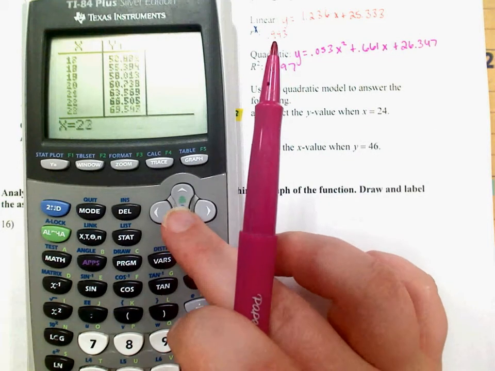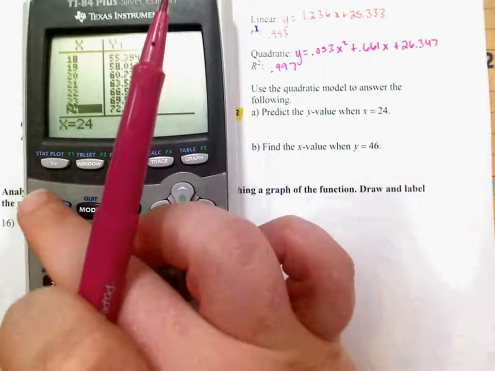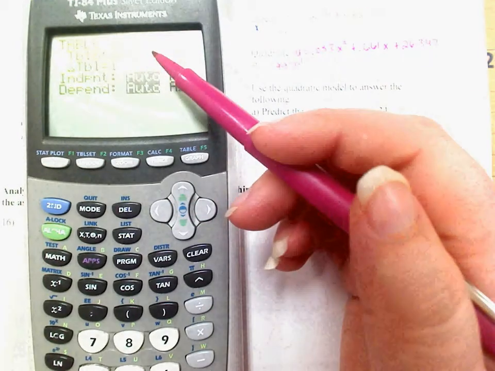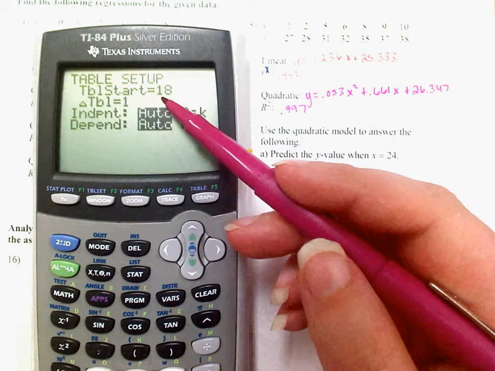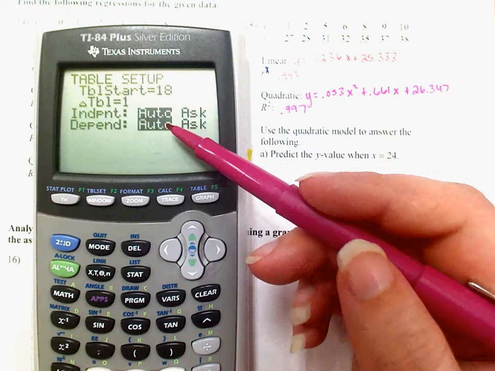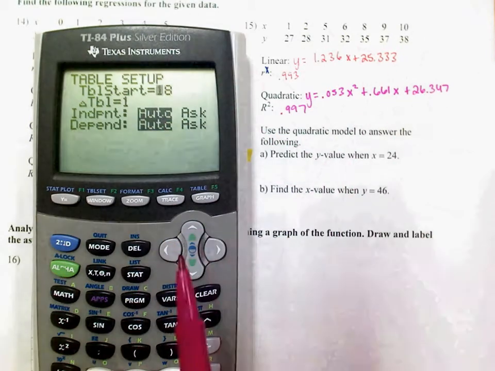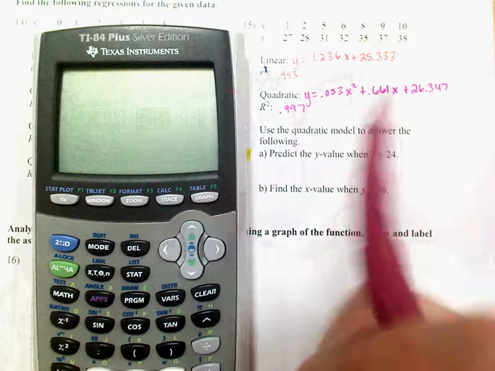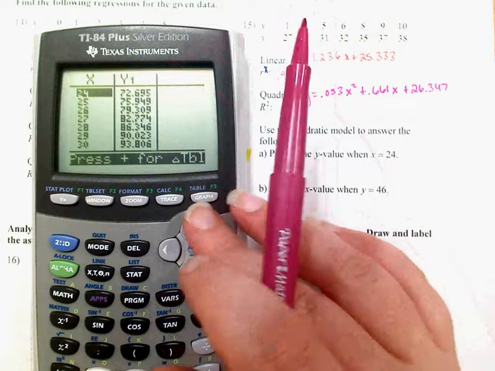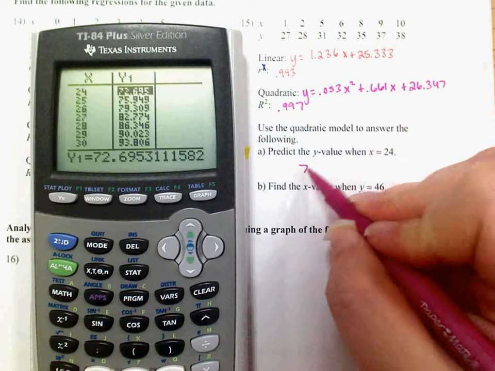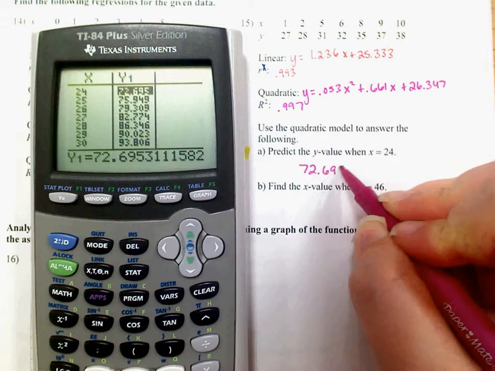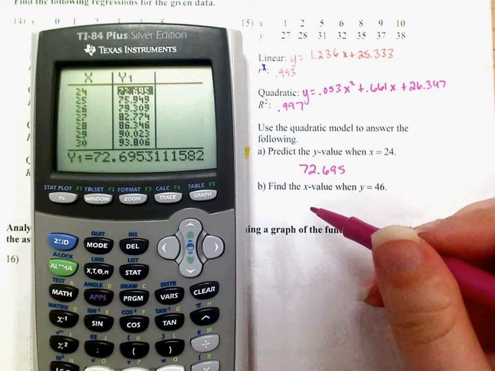If you don't want to scroll, you can always go to second table set and either have it start at 24 or go to ask instead of auto on independent and then just type it in. So if I just said start at 24 and then I went to the table, then it would tell me right there. And so the y value when x equals 24 is 72.695.